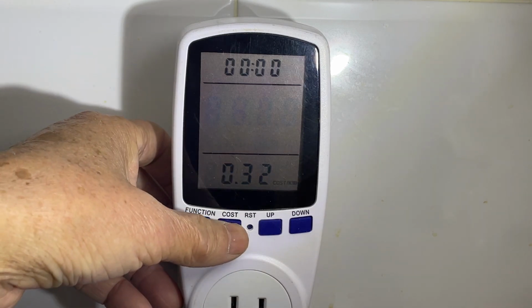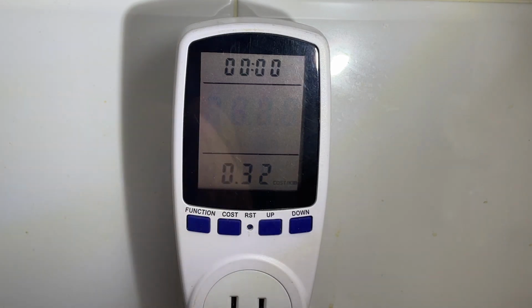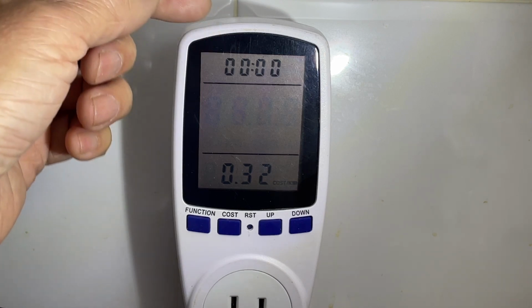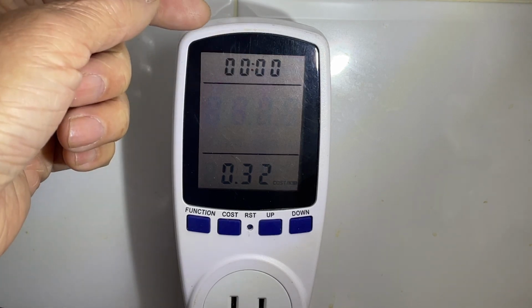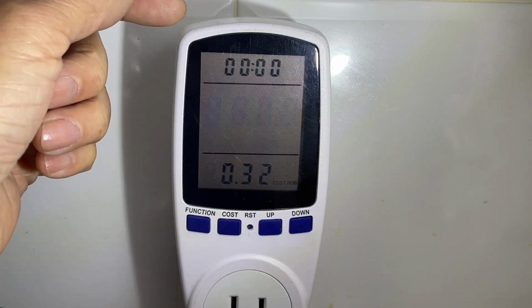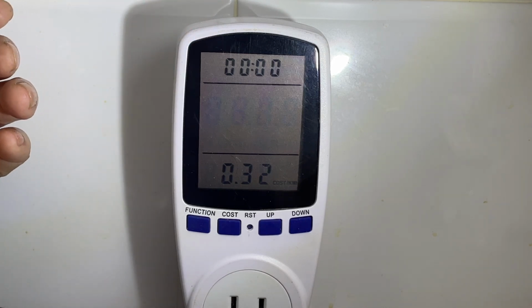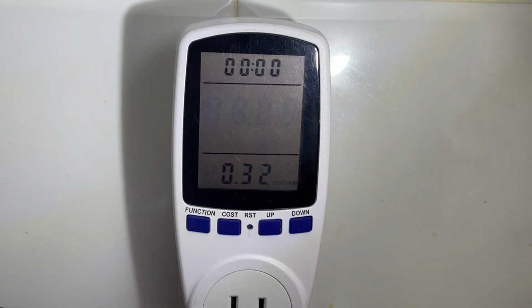After that, you would just plug your appliance into the watt meter here. You can see the time, the counters has been reset to 0. So if you want to find out the cost of your next appliance, you can do that.